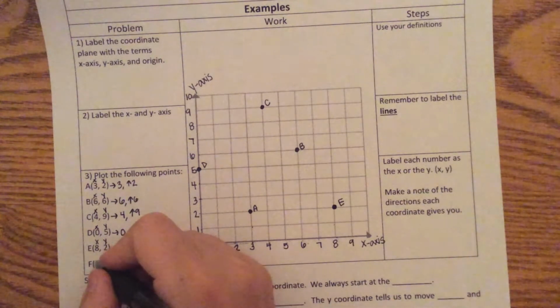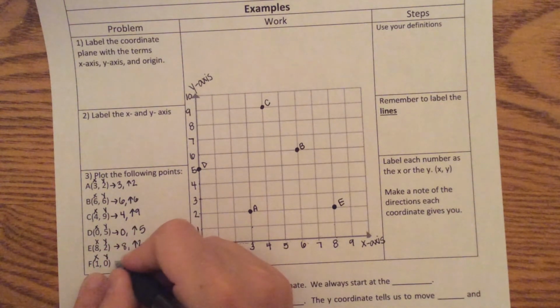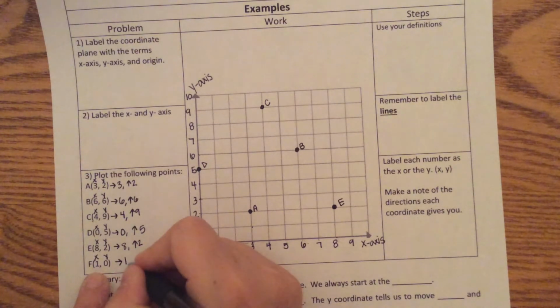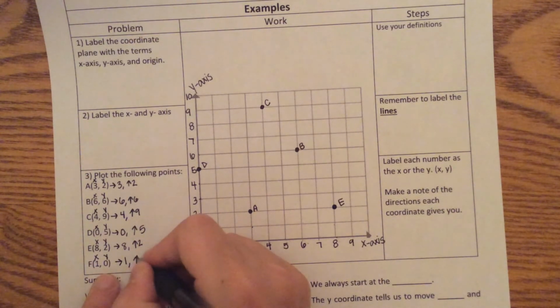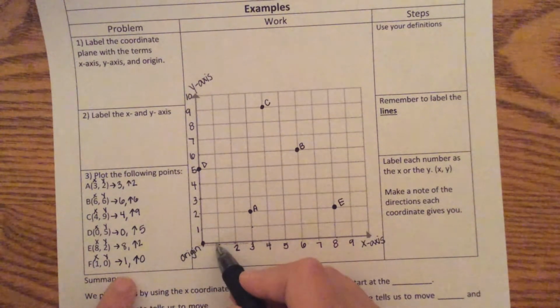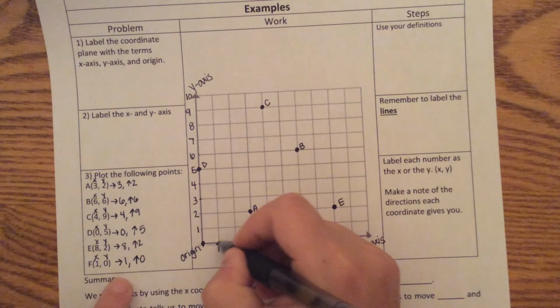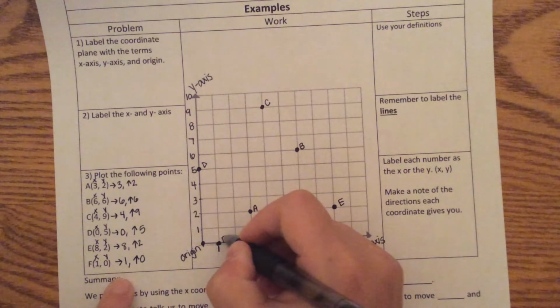Alright, last one is F. I have x, y. My x is 1, so that tells me to go right 1. My y tells me to go up 0, so don't move when it's a 0. So I'm going to go right 1, and then don't go up, so stay right there. And that is point F.